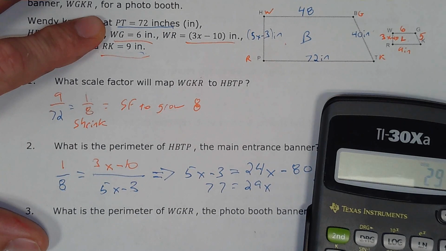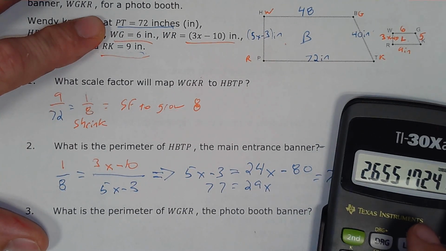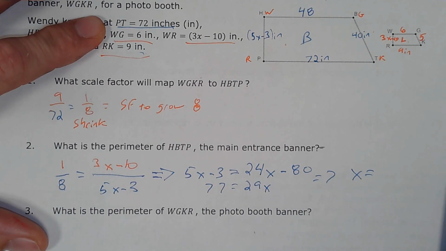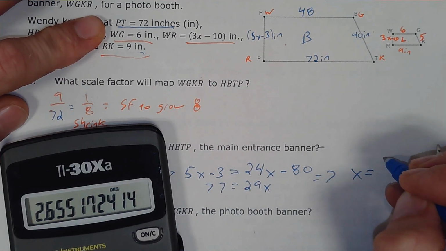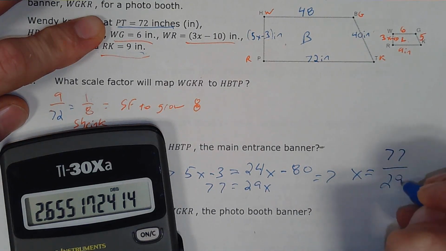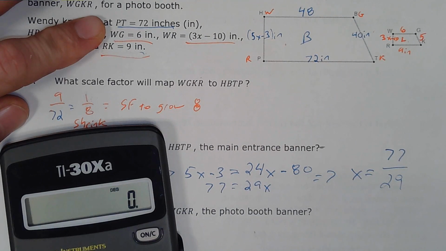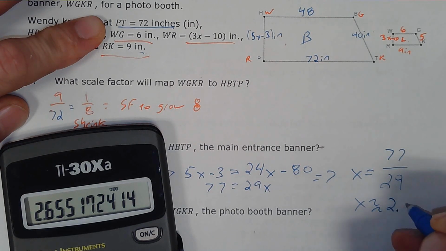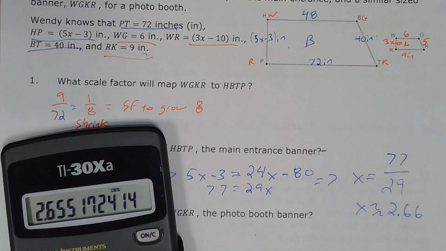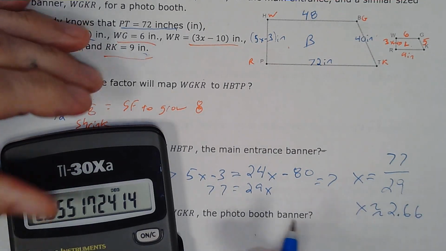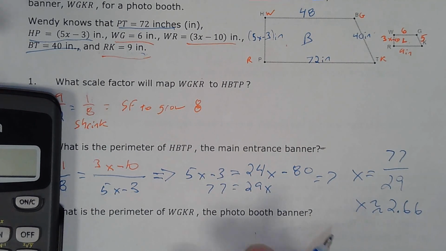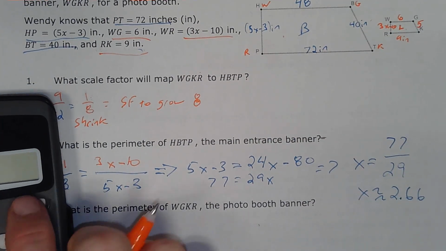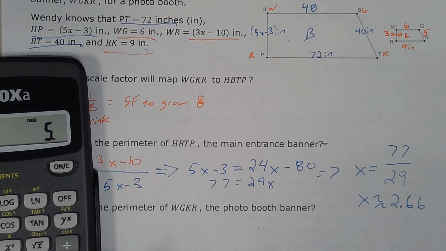77 divided by 29 is 2.6. I'm just going to do x equals 77/29, or 77 divided by 29, so x is approximately 2.66. Okay, so from there, did my algebra go right? Yeah, I think so. Okay, let's check to make sure. So 5 times 2.66 minus 3, that doesn't seem right.